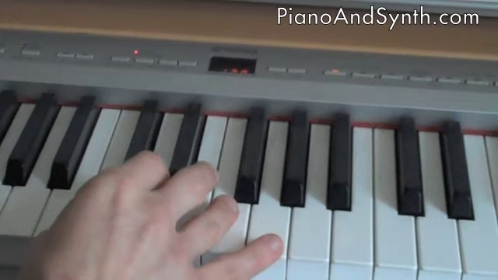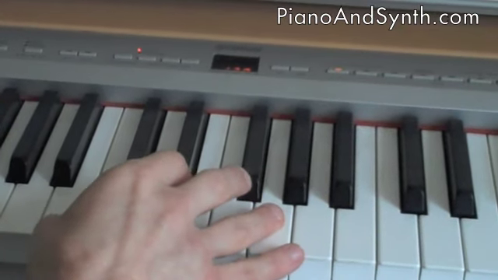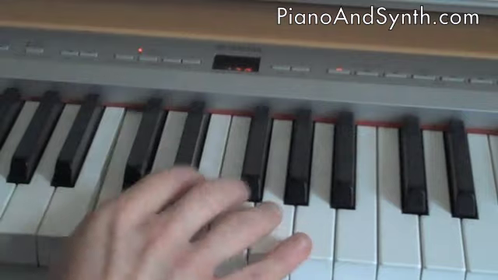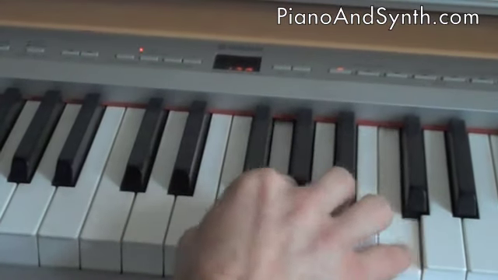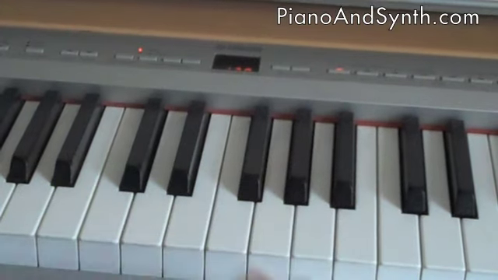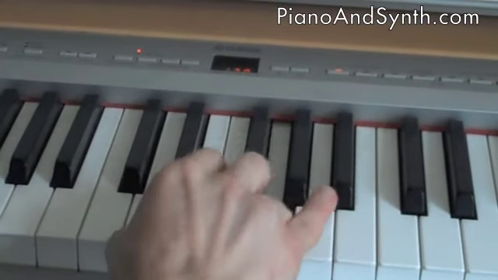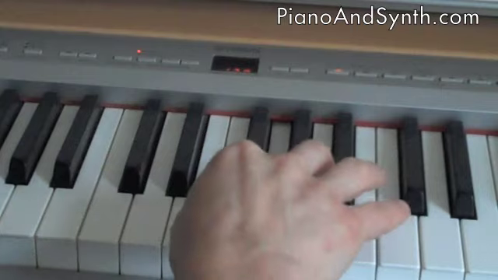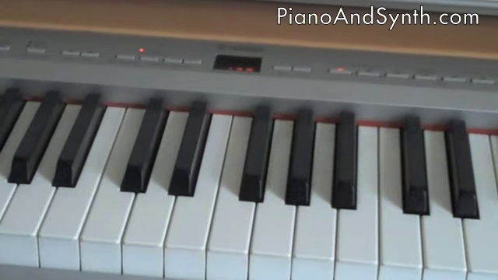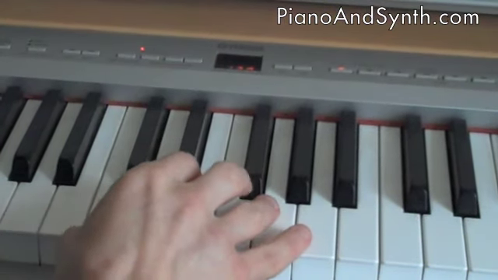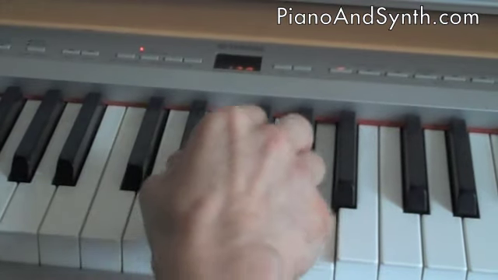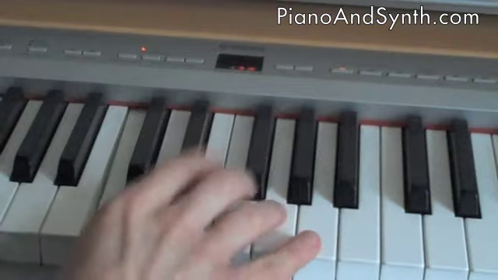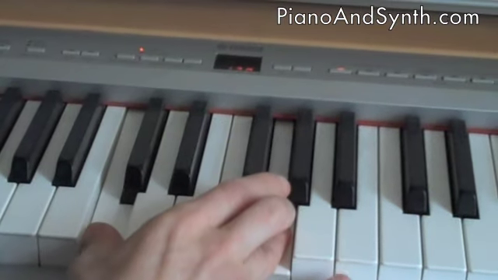An ascending perfect fifth is the beginning to Star Wars. Of course, it would help if I could play the rest, but you get the idea. If you're more into the nursery rhymes, it's also Twinkle Twinkle Little Star. There's your perfect fifth up.